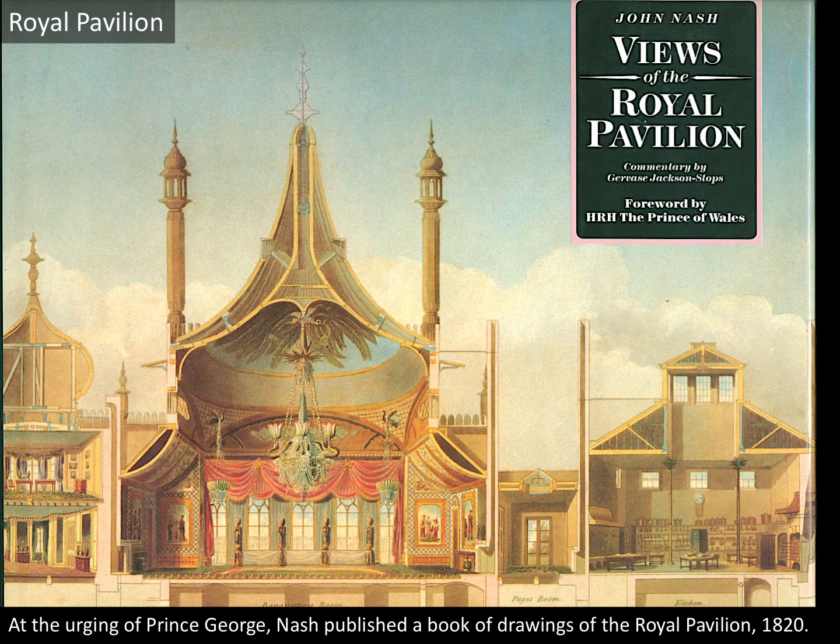And Prince George loved this building so much that he asked the architect, John Nash, to publish a book of his drawings of the pavilion, and that became a big hit in the 1820s.